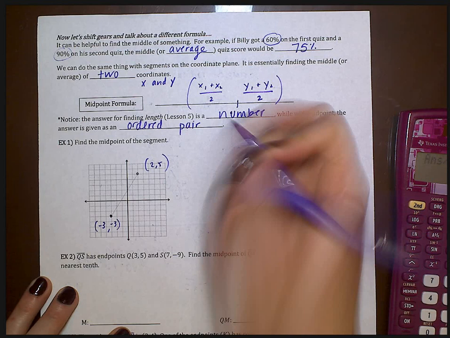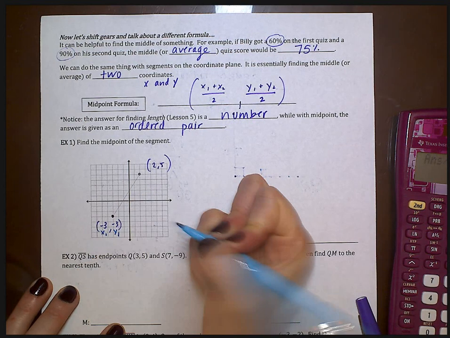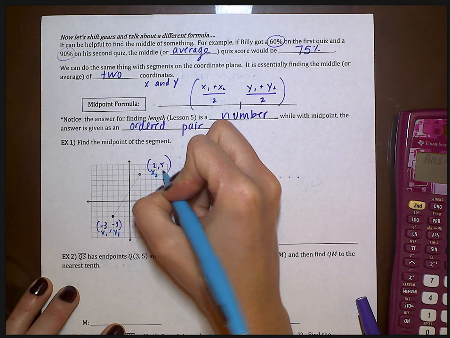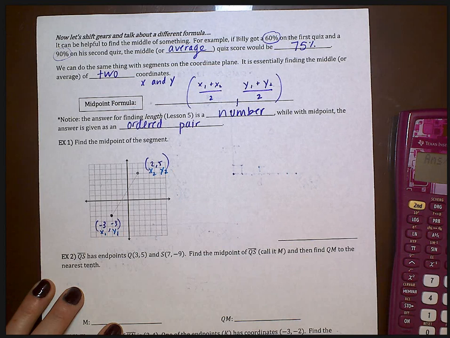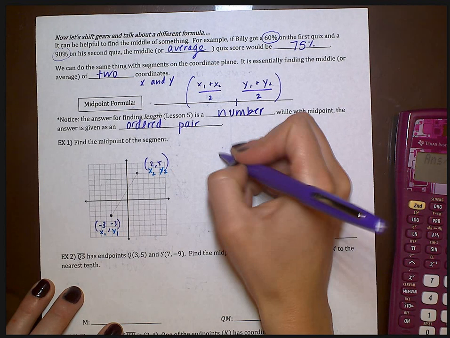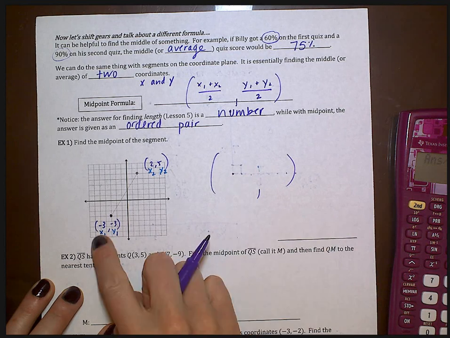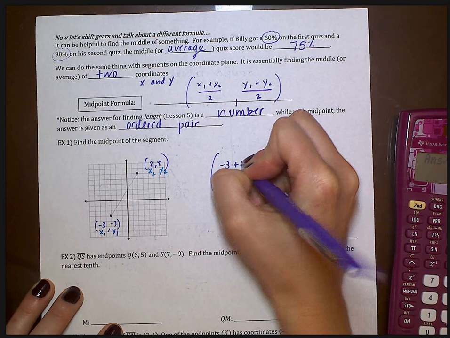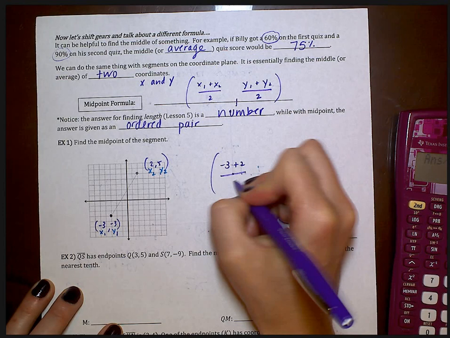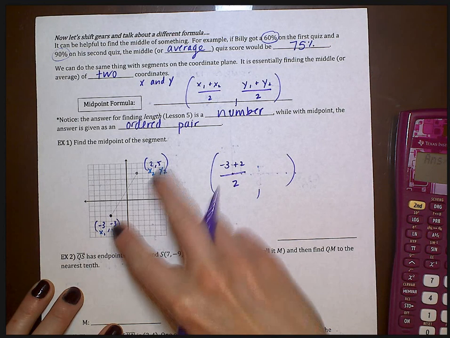Okay, I'm going to label these. I'm going to call this one x1, y1, and then x2, y2. Since they're two ordered pairs, I need to note the difference. So if I start my midpoint formula, for my new x value of the midpoint, I'm just going to take these two x values, -3 and 2, and add them together and then divide by 2, since there's 2 points. I'm going to do the same thing with the y's. I'm just averaging the x's and then averaging the y's.